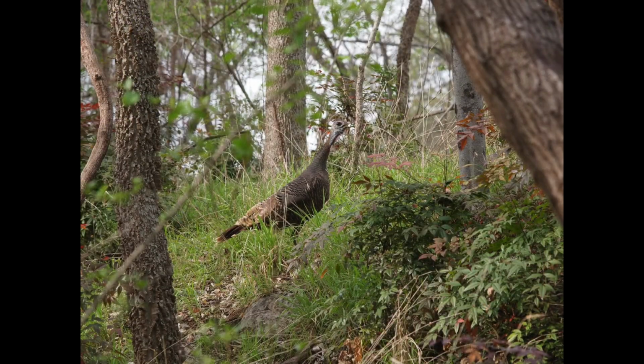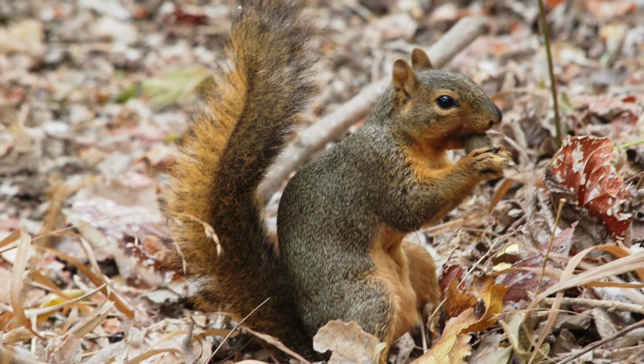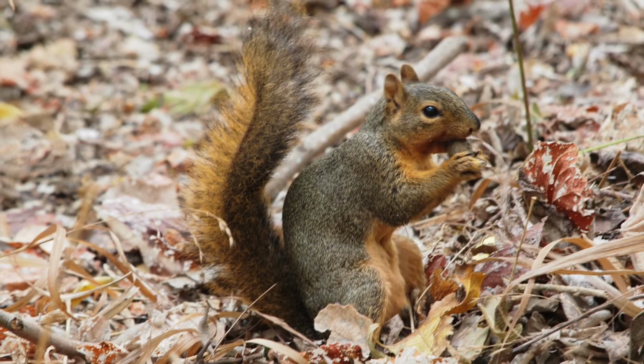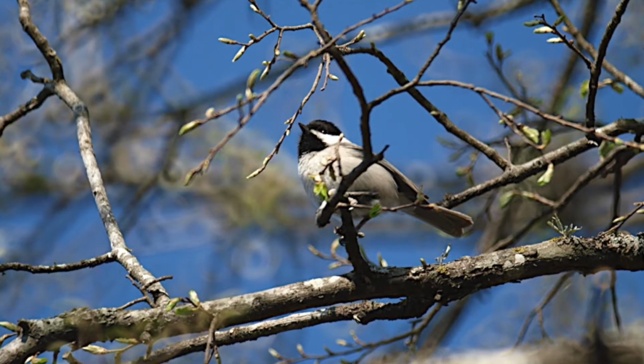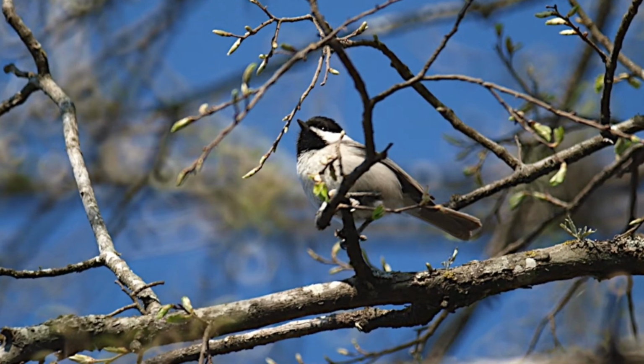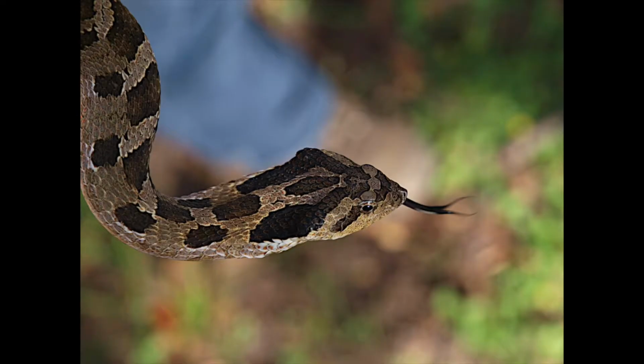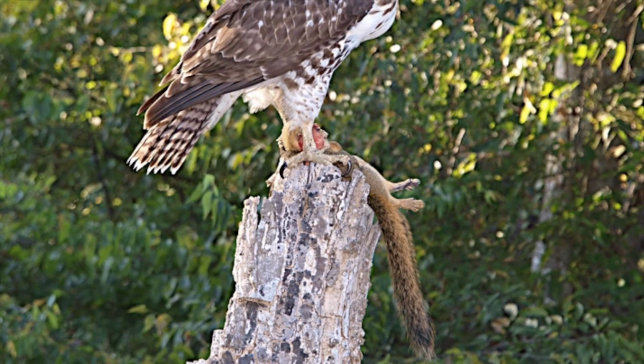Like the other ecosystems at BFL, the riparian zone is host to a unique assemblage of organisms like this turkey. Here's a fox squirrel that's eating pecans from those buried trees in the orchards in 1900. This is a very nice ecosystem for perching birds like this Carolina chickadee here in a cottonwood. There are a number of predators that find refuge here, like this hognose snake and this Cooper's hawk.